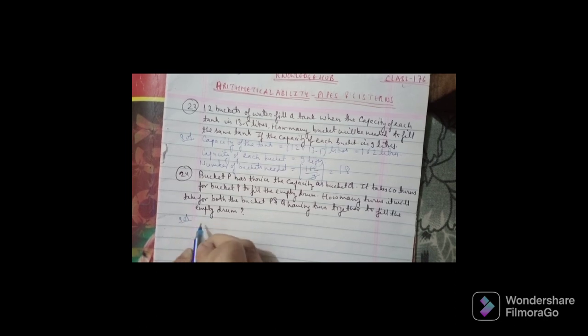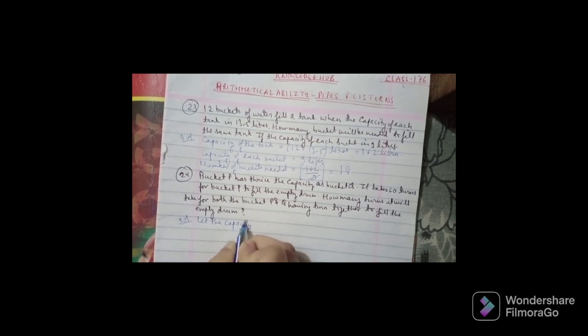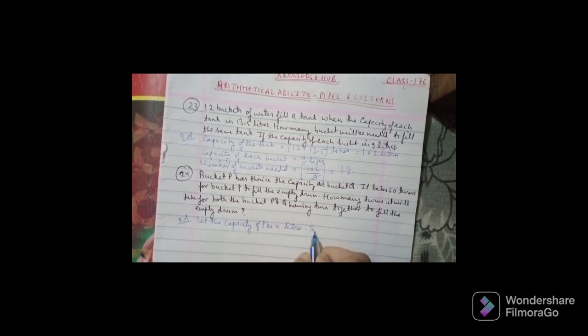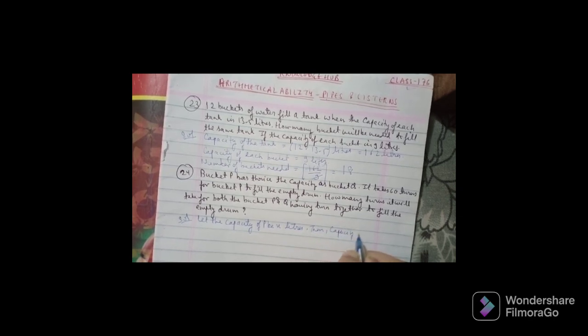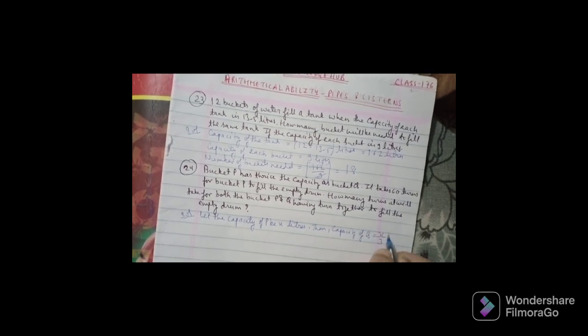Let the capacity of P be x liters, then capacity of Q equals x by 3 liters.